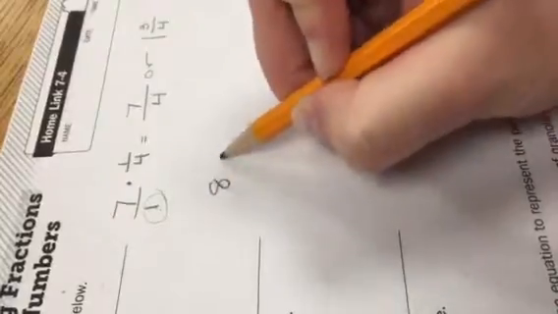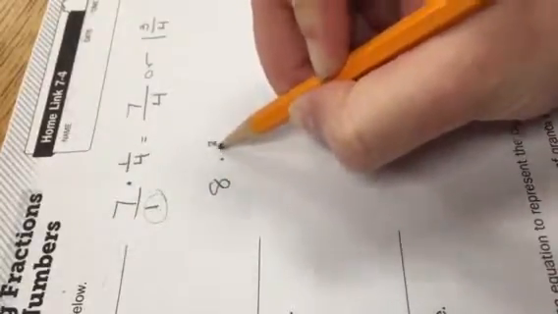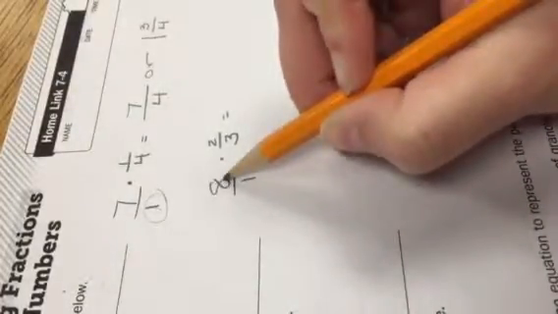All right, let's do it one more time. 8 times 2/3 equals. Put your 1 below. 8 divided by 1 is still 8 whole. 8 times 2 is 16. 1 times 3 is 3.